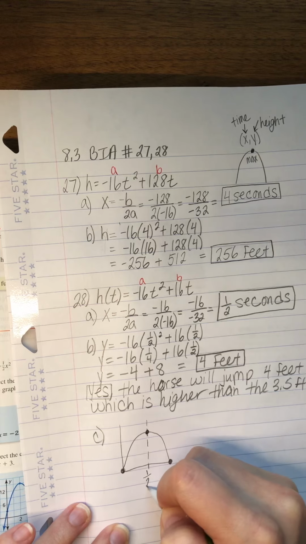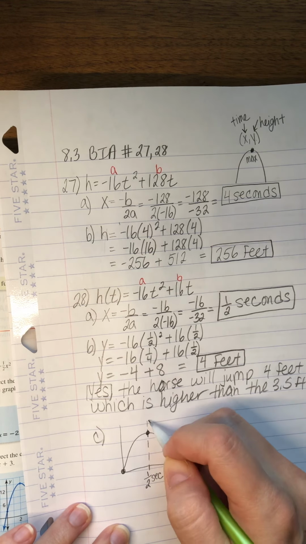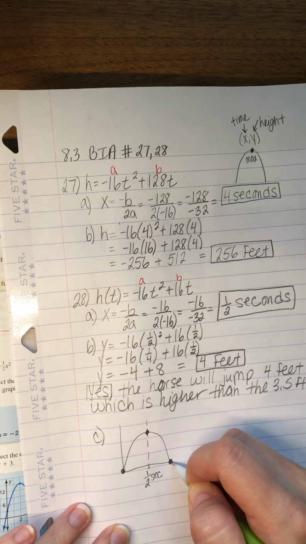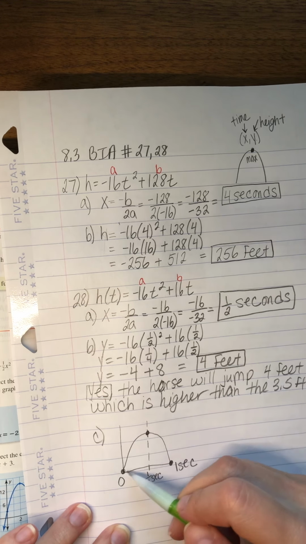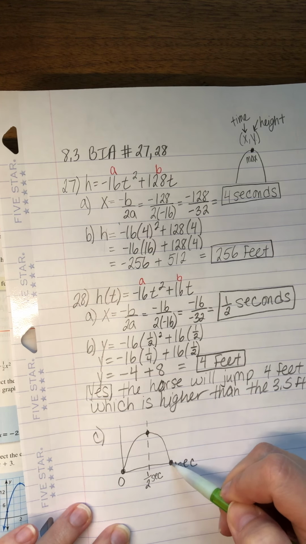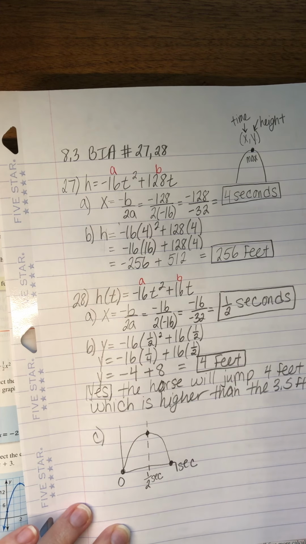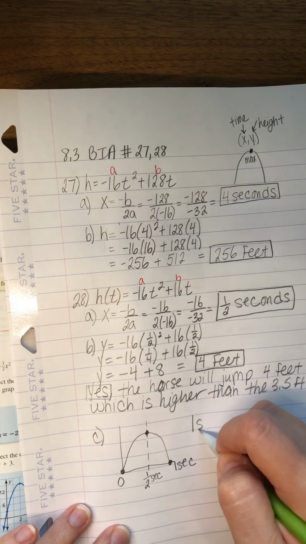If this is at 1/2 of a second, and that's right in the middle of my parabola, I can imagine that it's gonna hit the ground at 1 second. This is 0 seconds, 1/2 is in the middle, 1 second will be all the way where the horse will hit the ground. So to answer the question, the horse will hit the ground in 1 second.